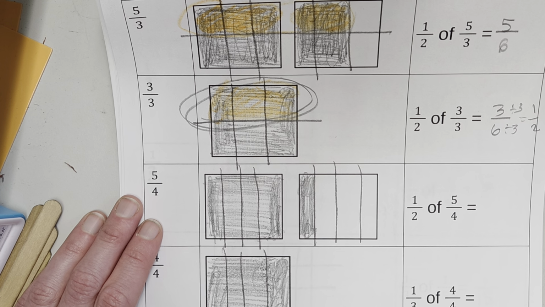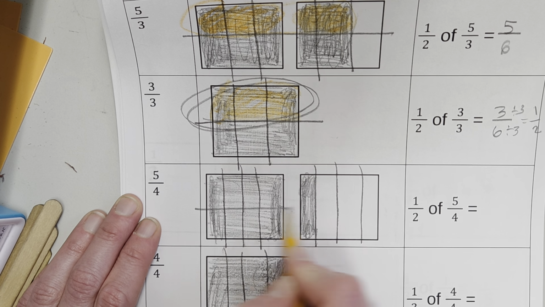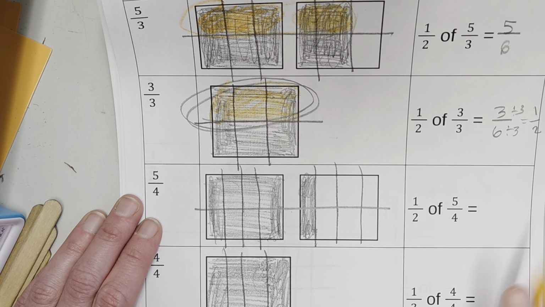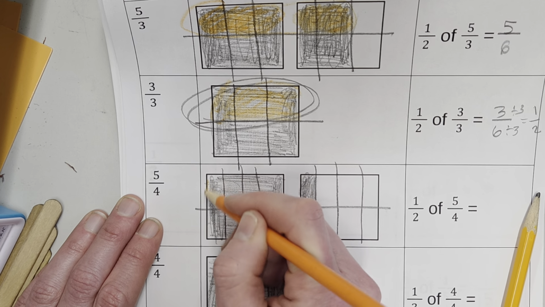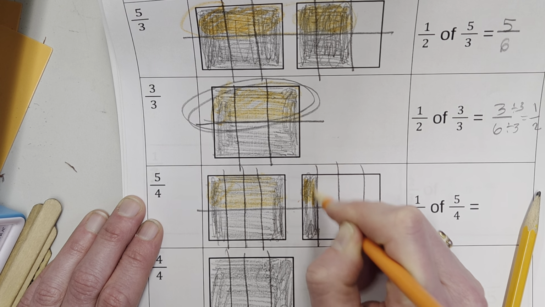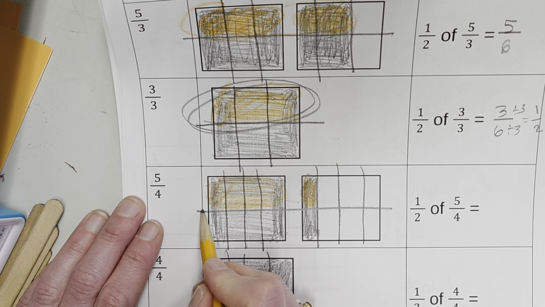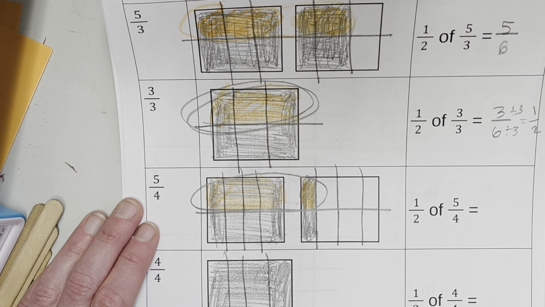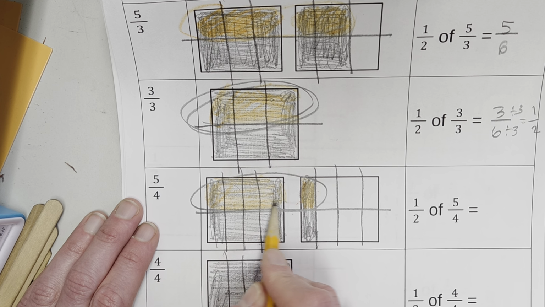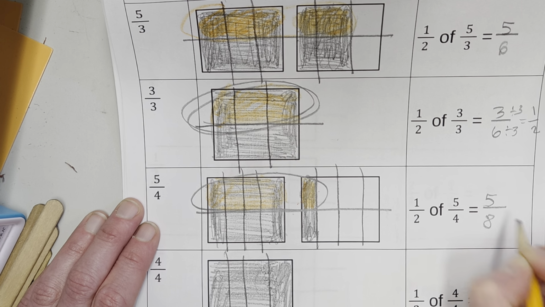All right, 1/2 of 5/4. 1, 2, 3, 4, 5. Okay. 1/2 of 5/4 is this. There it is, all of this. That's 1, 2, 3, 4, 5, right? 5/8.